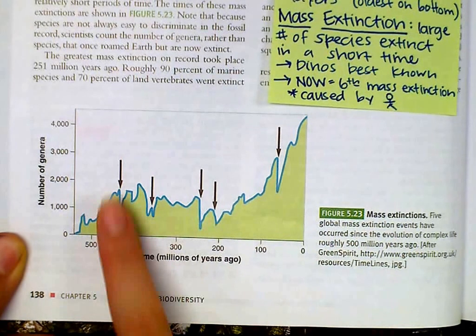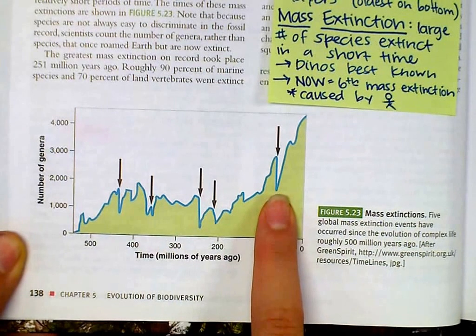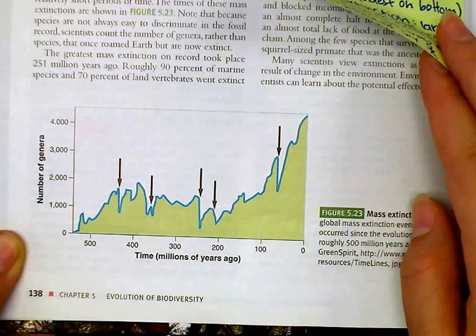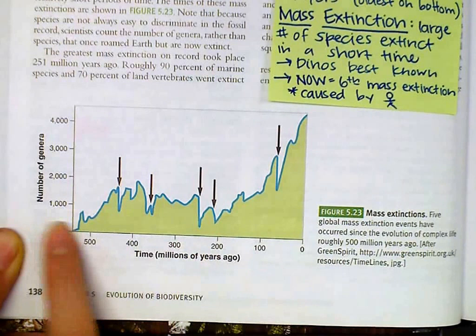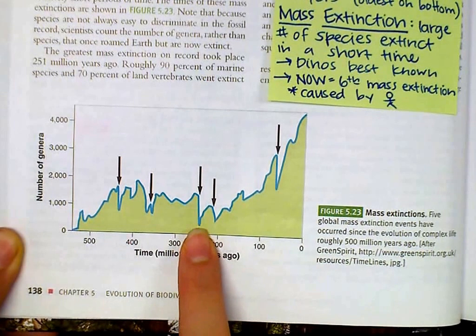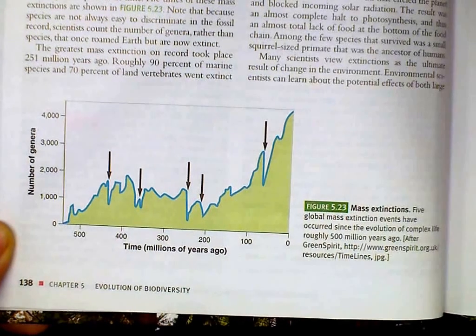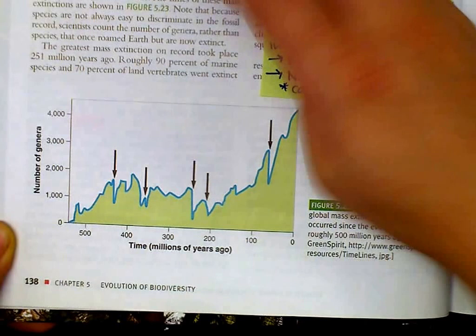So 1, 2, 3, 4, 5 drops. 251 million years ago, this was the biggest one. You can see that there's hardly any species left at this time. This was the biggest one. This one is the one with the dinosaurs.